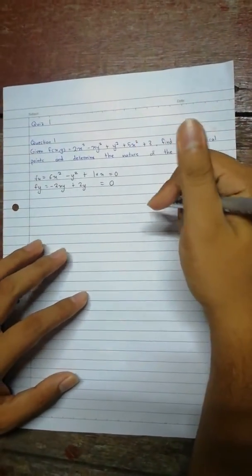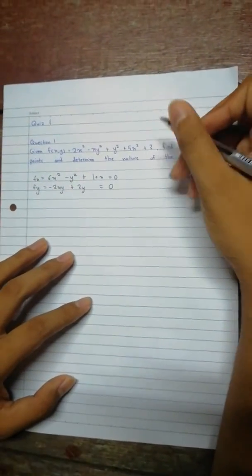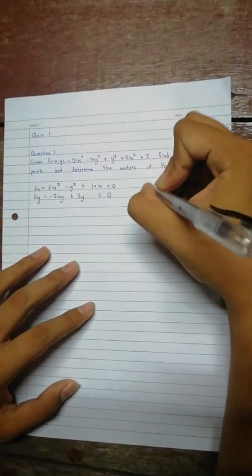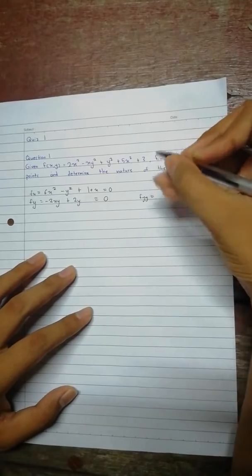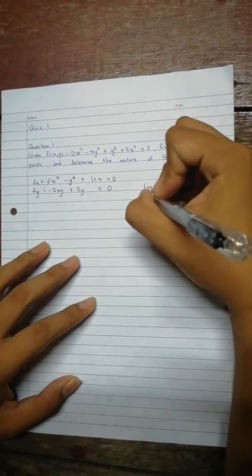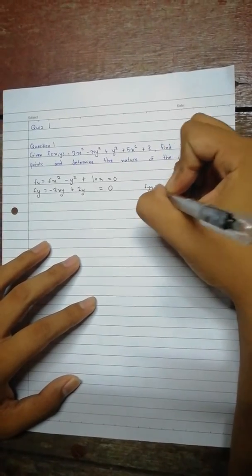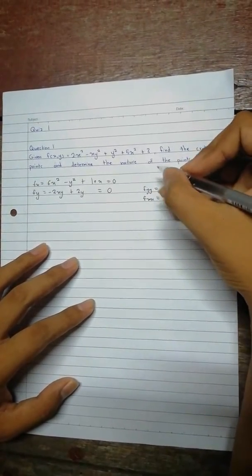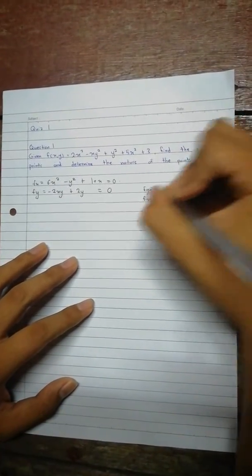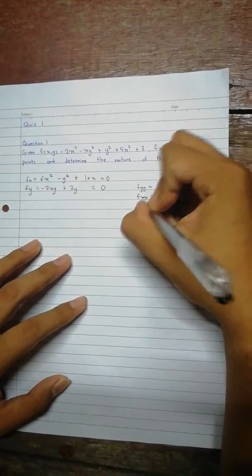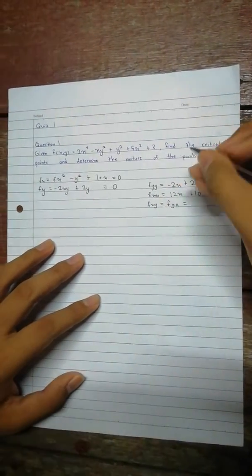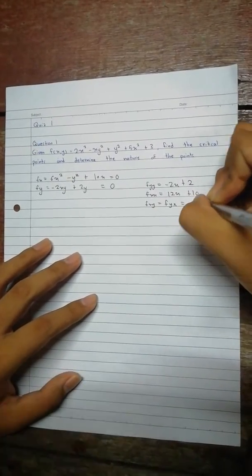After that, we do the second derivative to get the nature of the points. fyy equal to negative 2x plus 2. Then fxx equal to 12x plus 10. Then fxy equal to fyx equal to negative 2y.